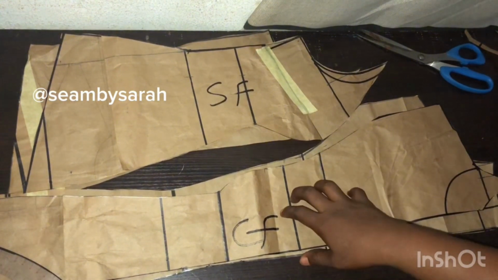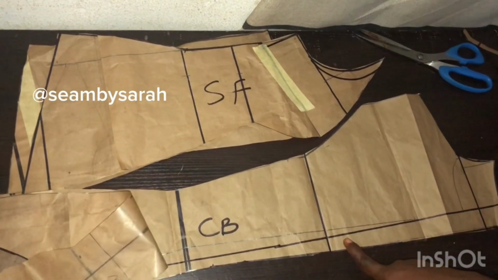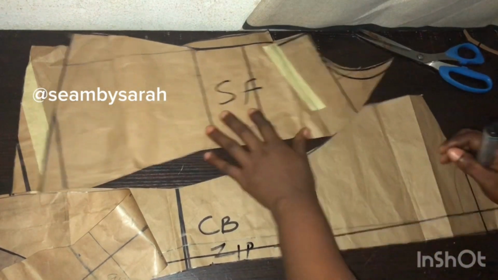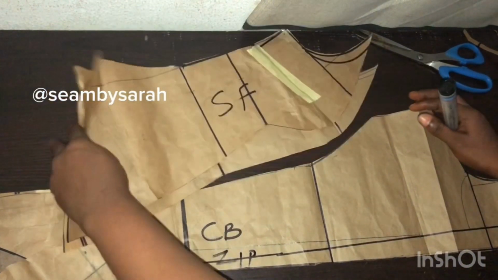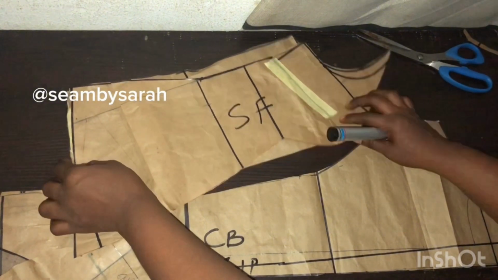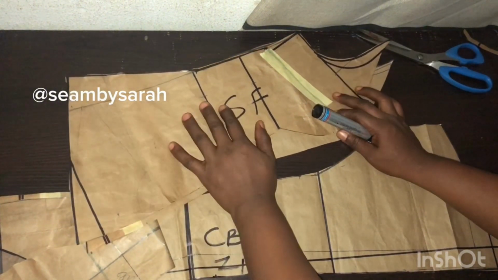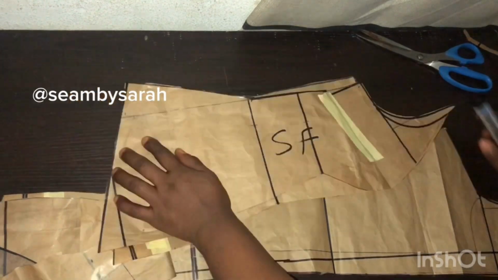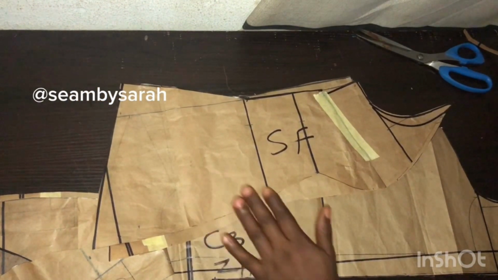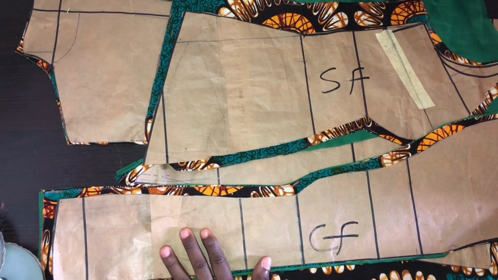This is my center front and this is the center back, the zipper allowance. Okay, now for the side front and the side back, your side front and side back has to be equal at the sides. You can see mine is equal at the sides. I'll cut this on my fabric and tell you what to do next. So guys, I'm done cutting on my fabric.